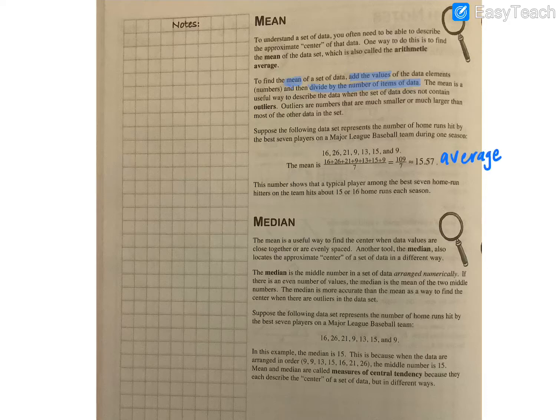And then for median, it says that we need to put the numbers in order numerically, which just means from smallest to largest, and it's going to be the middle number. So if we look down here, they put the numbers in order, and if I count down to the middle, 1 here, 1 here, 1 here, 1 here. So 15 would be my median because that's the middle number.